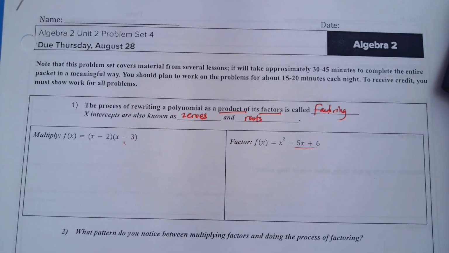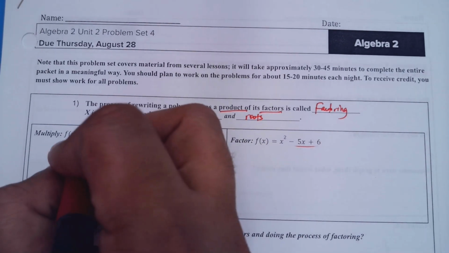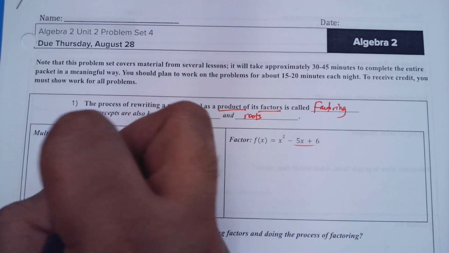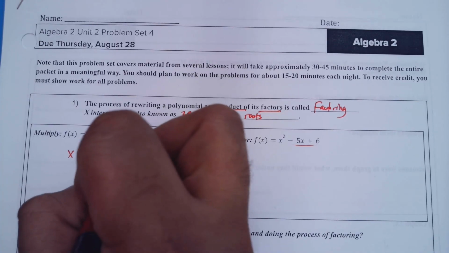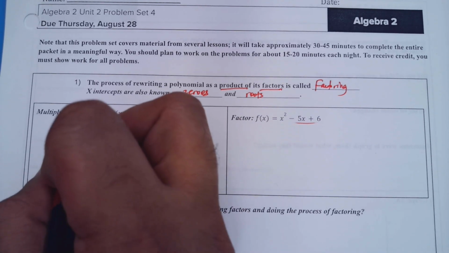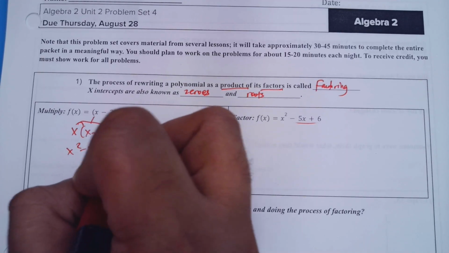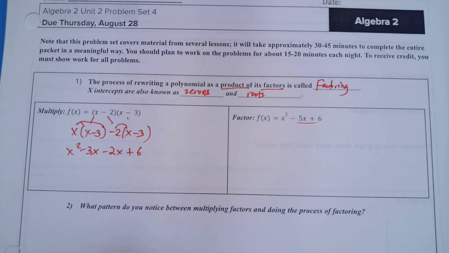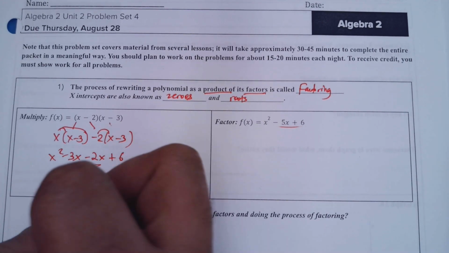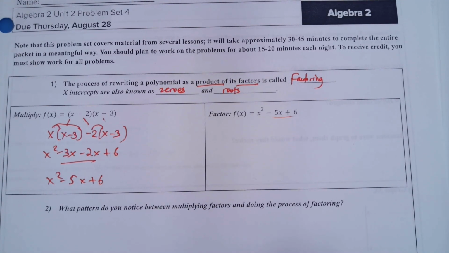So yeah, that's it. This is asking you to multiply. How would you multiply this? You would take this x and times it with x minus 3. You would take this negative 2 and times it with x minus 3 as well, right? And then you distribute this x, you get x squared minus 3x. You distribute this negative 2, you get negative 2x plus 6, right? Combine the like terms, you get x squared minus 5x plus 6. Perfect.